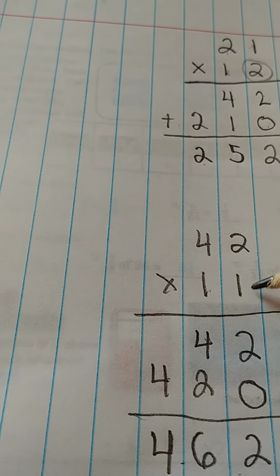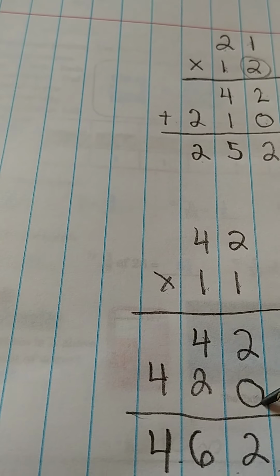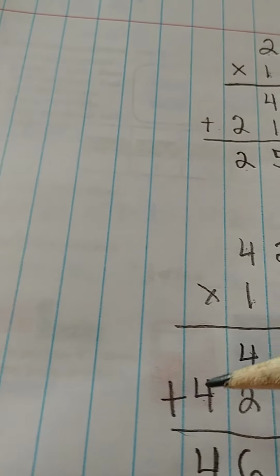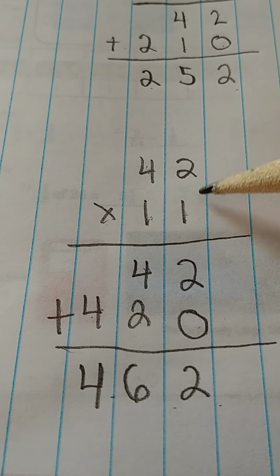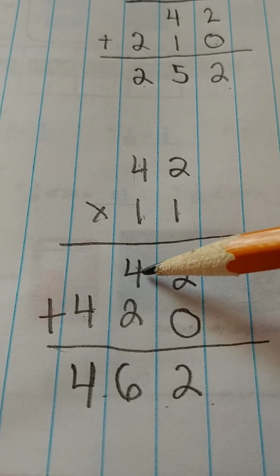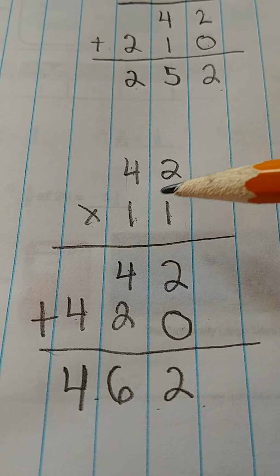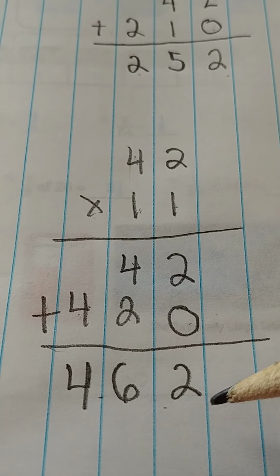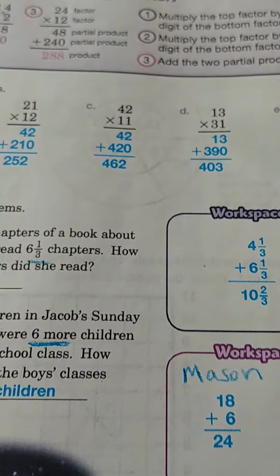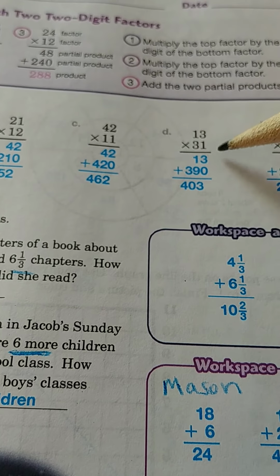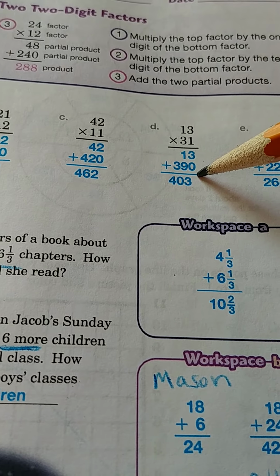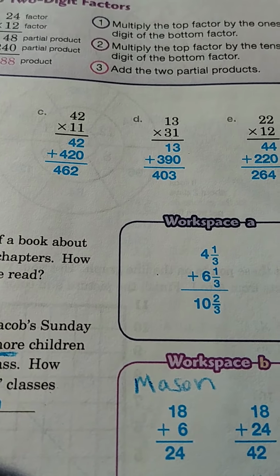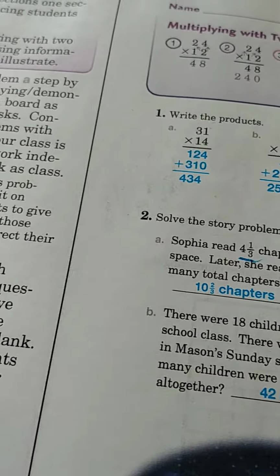So again, we had 1 times 2, 1 times 4, drop a 0, 1 times 2, 1 times 4, add it up. All right, I hope you can do the next two of these on your own. It's the same process. 1 times 3 is 3, 1 times 1 is 1, drop a 0. 3 times 3 is 9, 3 times 1 is 3, add it up. Okay? And you see if you can figure out those on your own.